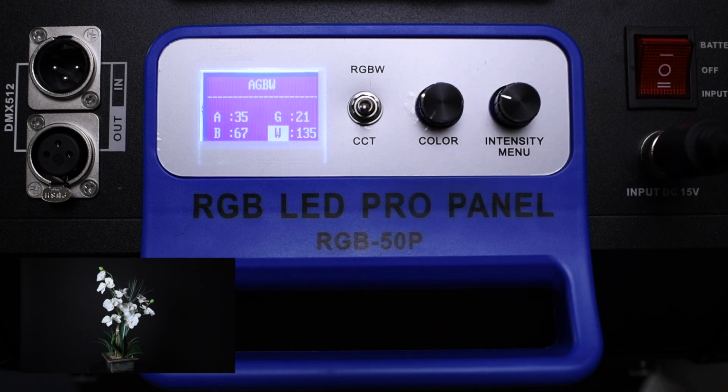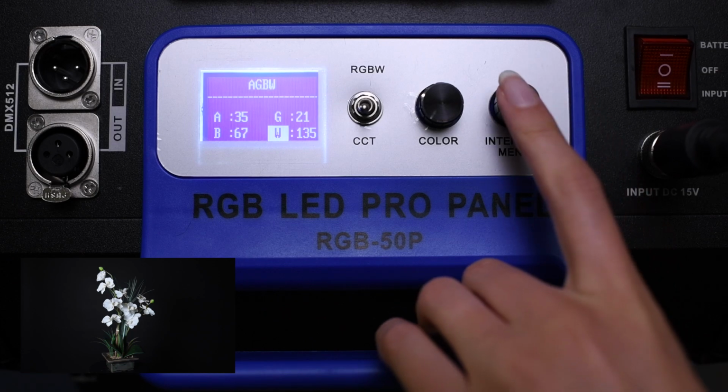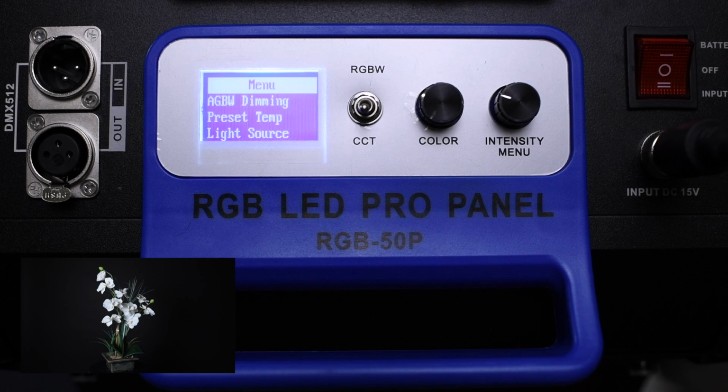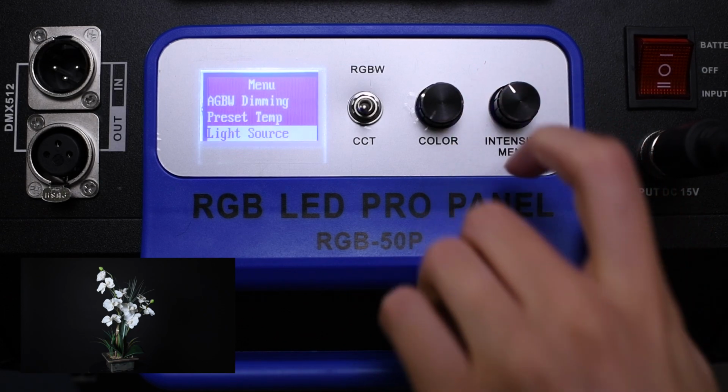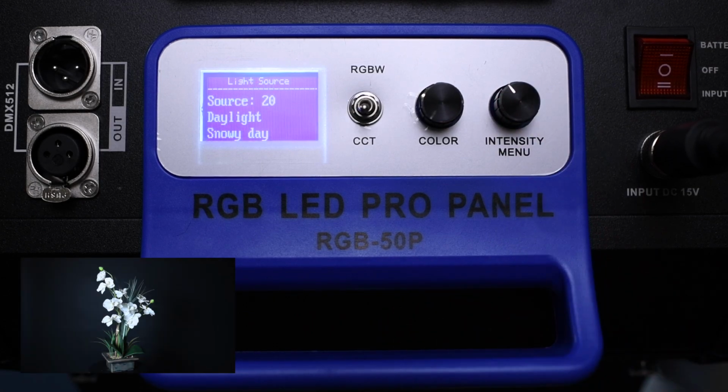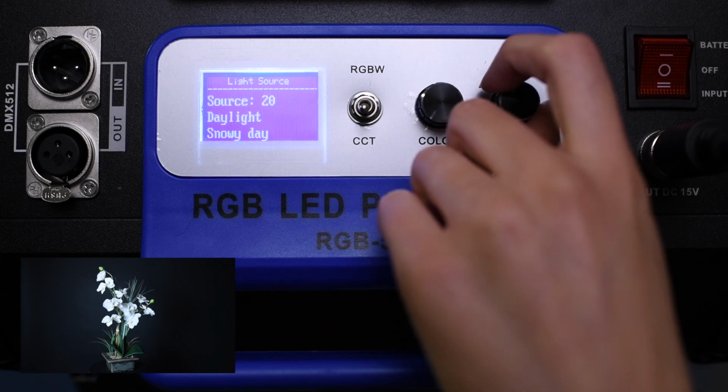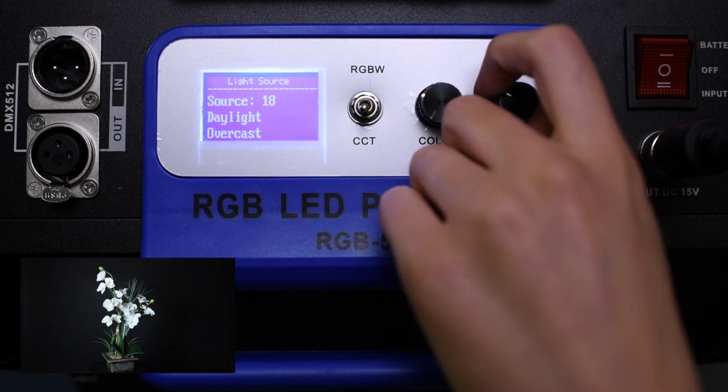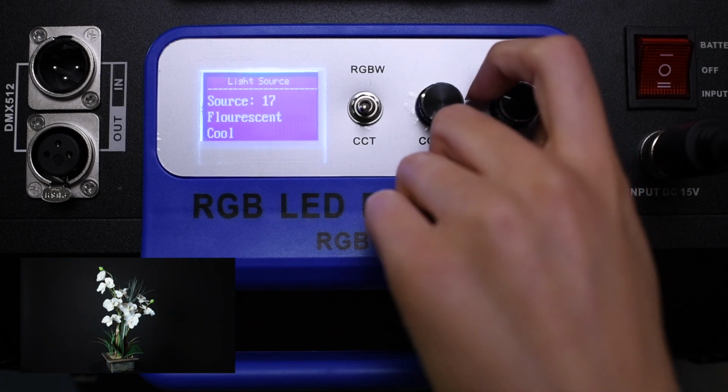In addition to manually adjusting the color temperature, the Savage RGB Pro Panel can be quickly set to simulate various common light sources. Press the menu button once. Turn the menu button clockwise to select a light source and press to select. Turn the menu to select the desired light output simulation. Light sources include fluorescent soft white, fluorescent daylight, camera flash, fluorescent cool, snowy day, and more.